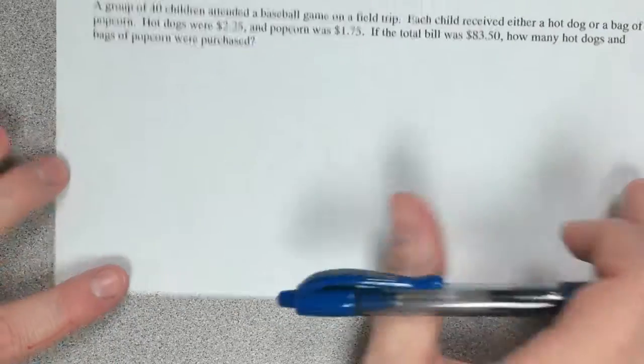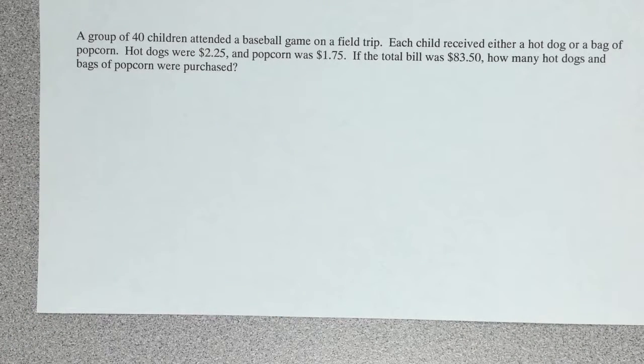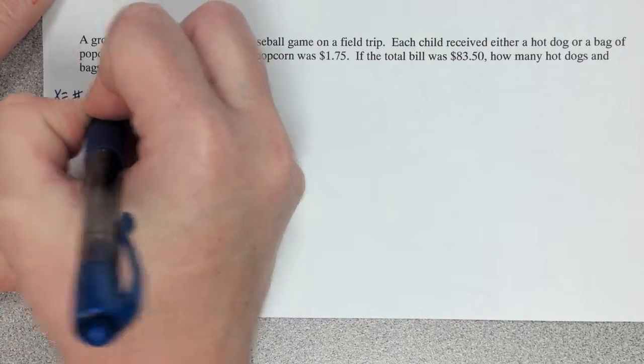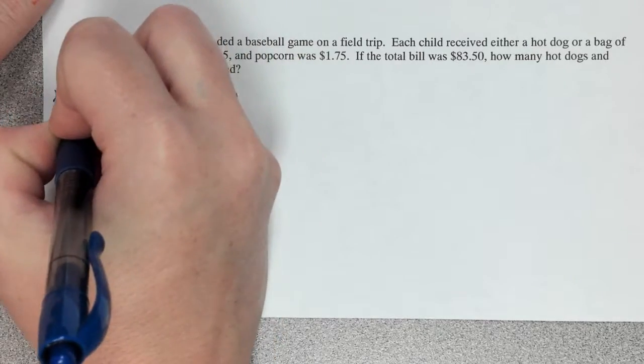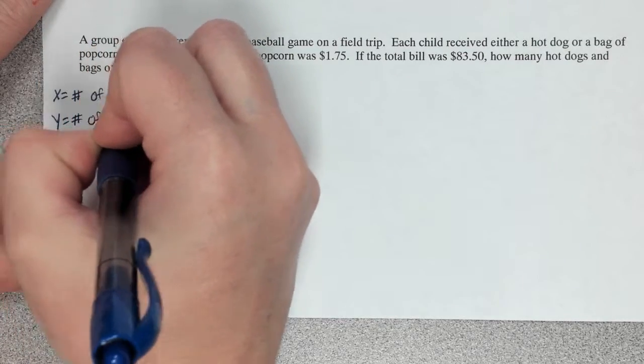Okay, let's look at the last one down here. A group of 40 children attended a baseball game on a field trip. Each child received either a hot dog or a bag of popcorn. Hot dogs were $2.25, and popcorn was $1.75. If the total bill was $83.50, how many hot dogs and bags of popcorn were purchased? Okay, so I'm going to list what is what. X is going to be the number of hot dogs, and Y is going to be the number of popcorns.